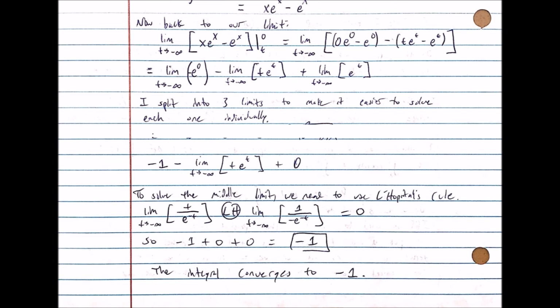But to solve this middle limit, we're going to need to use L'Hopital's rule. So we're going to rearrange this to be the limit as t approaches negative infinity of t over e to the negative t, which is just the same as the original function, put in a different way. Now we can use L'Hopital's rule. The derivative of t is 1, and the derivative of e to the negative t is negative e to the negative t. If we plug in as t approaches negative infinity, that will equal 0, because the lower function will just increase as the top stays as 1. So 1 over an extremely large number will approach 0 eventually.